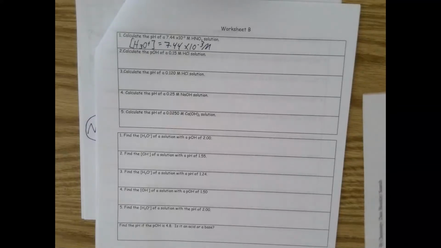Then do I have a formula that allows me to calculate pH using the H3O plus concentration? Yes. And what is that formula? pH equals negative log of H3O plus. So type it in. And we're using the log button, not the natural log button. We had that issue earlier today.